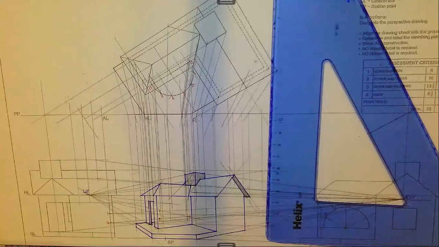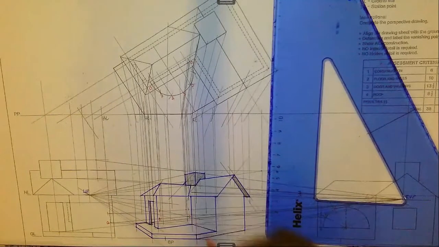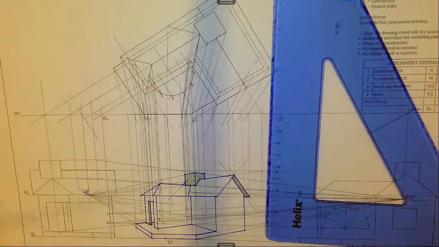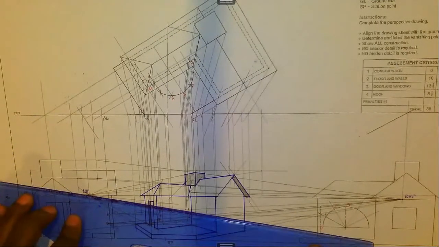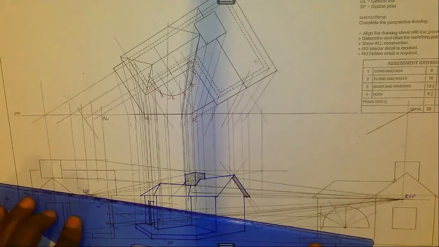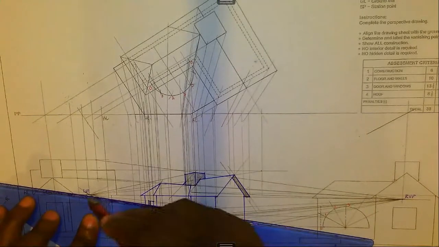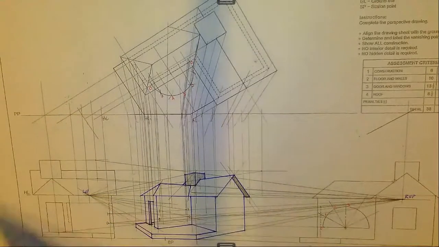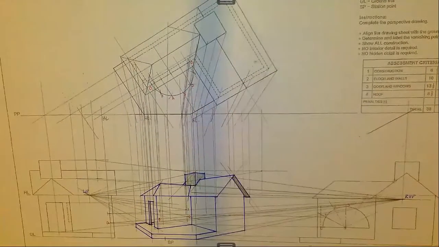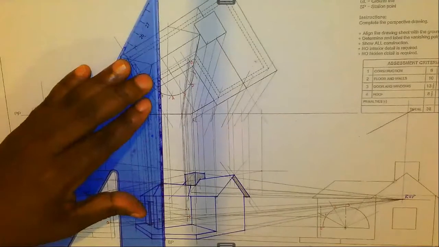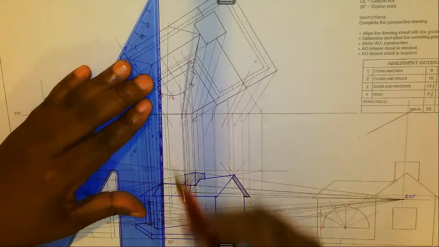Let me just write. At the moment we have got point 1 this side, you take it to the right vanishing point, to the left vanishing point, like that. We shall need that. Then we need point 2, which is this point 2 and point 2. Like that.